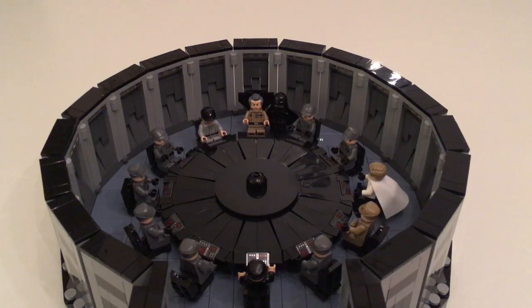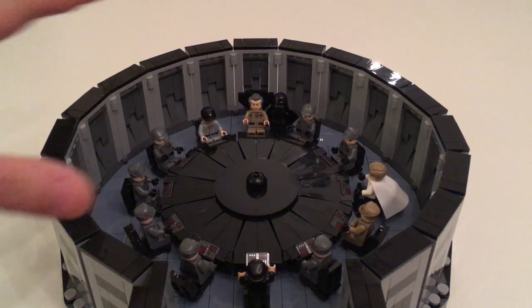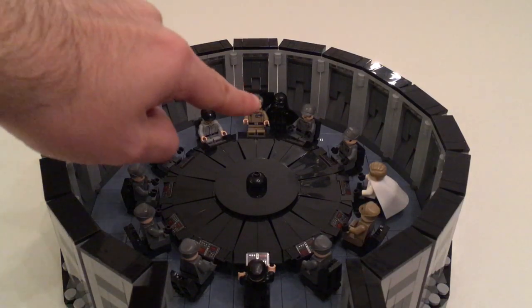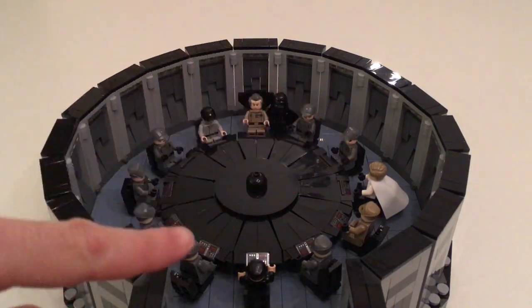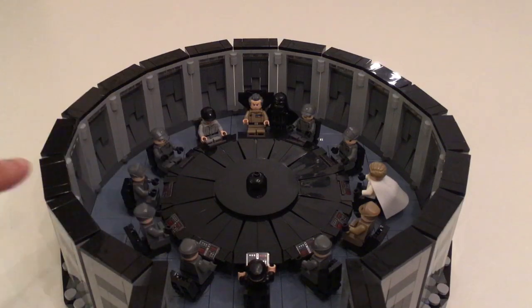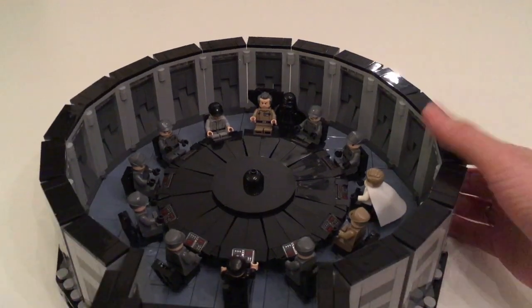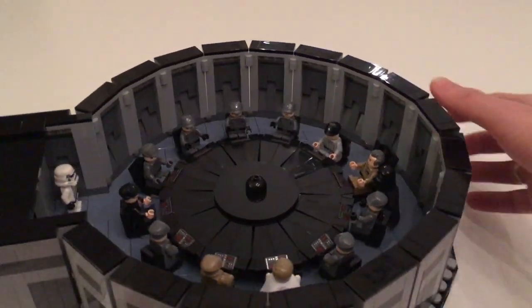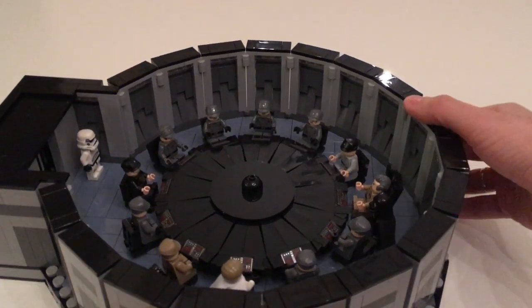So it's not completely movie accurate, although I did put Tarkin at the head of the table in his special chair with Vader next to him, but Krennic is also there, and just some random officers, some of them aren't even really officers. But just to give you an idea how the whole thing looks when it's filled up. Now I'll turn it around a little bit so you can have a better look on all sides.